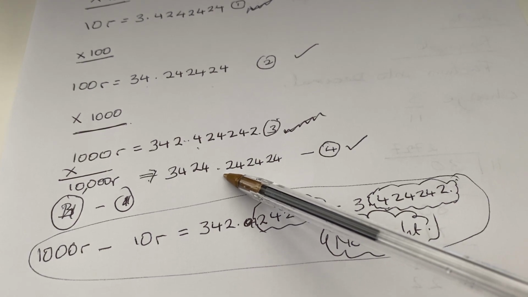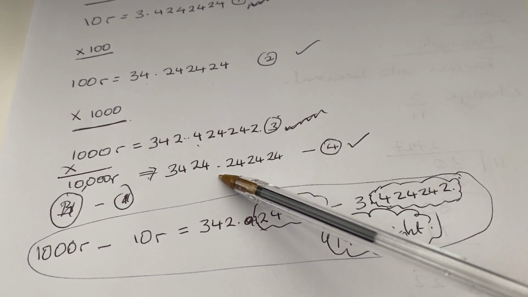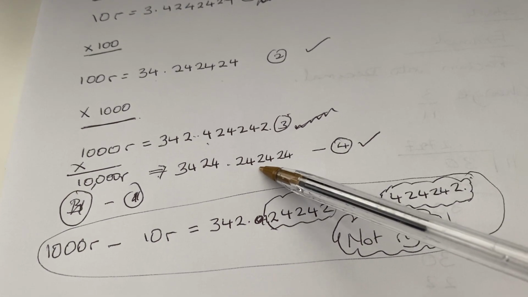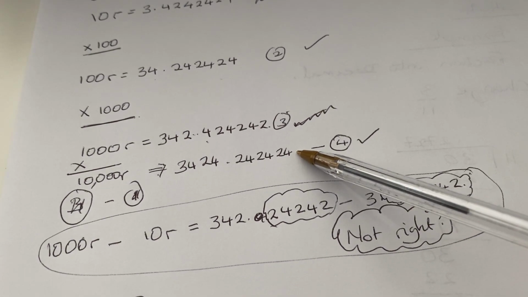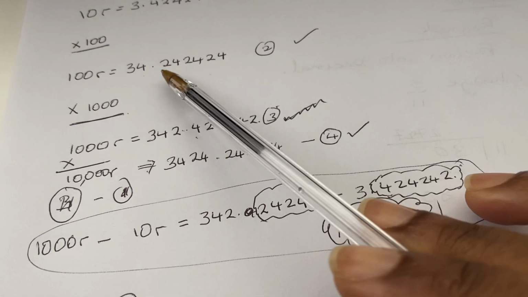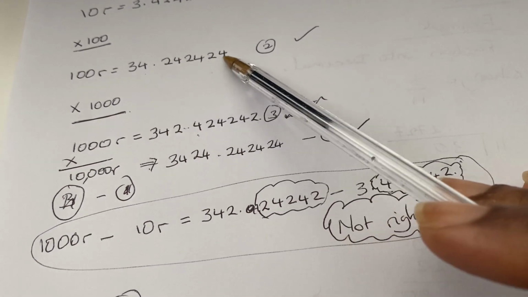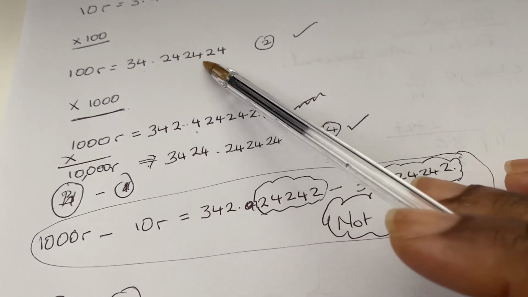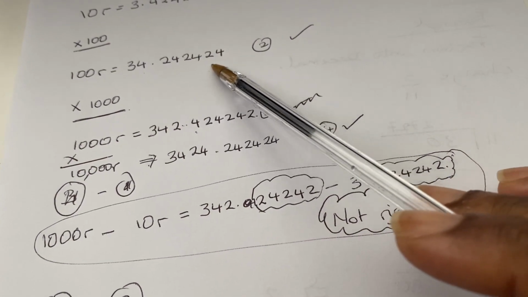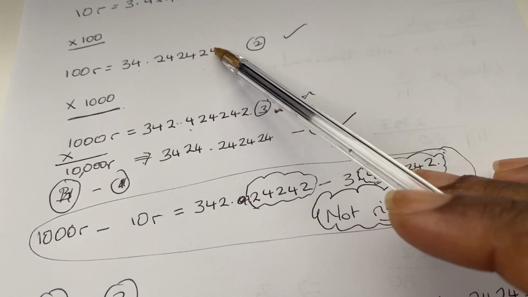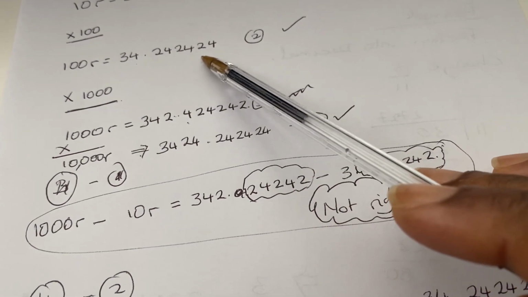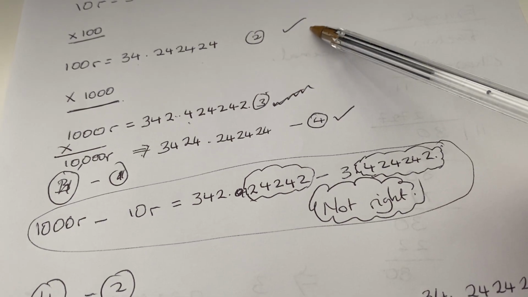So now I have 0.242424 here, 0.242424 here. So if I subtract, I'm not going to add, I need to subtract to get rid of the 0.242424 part.